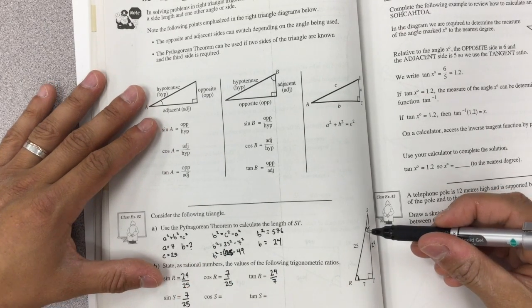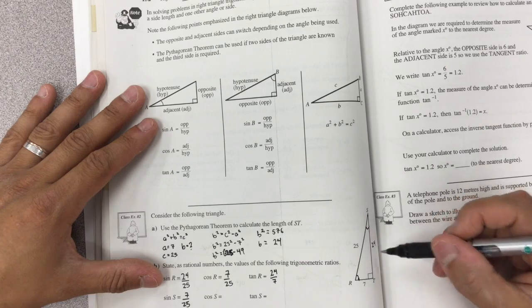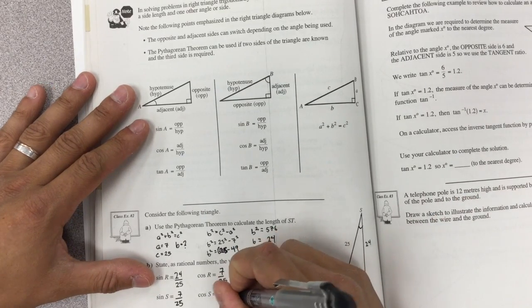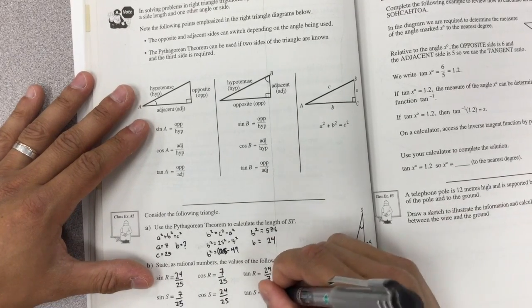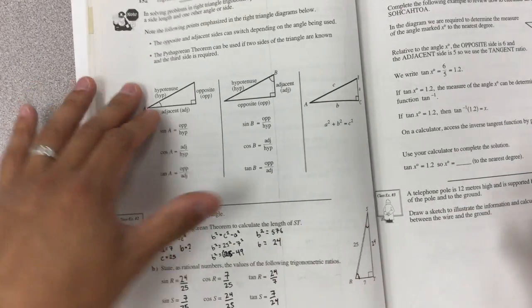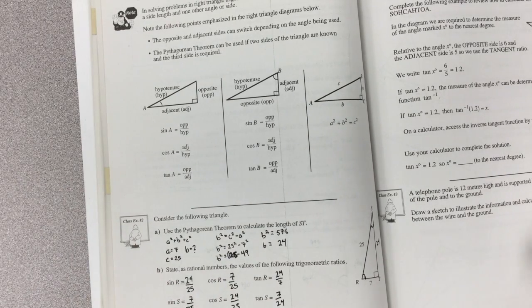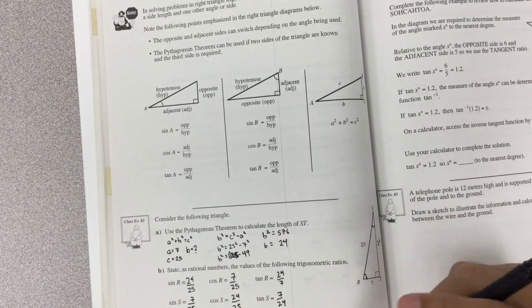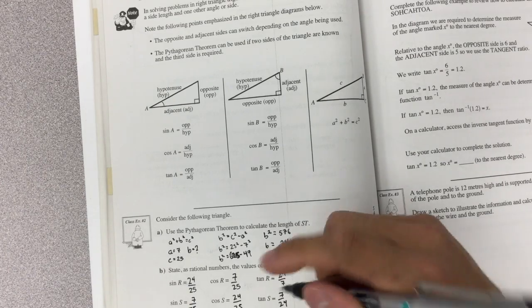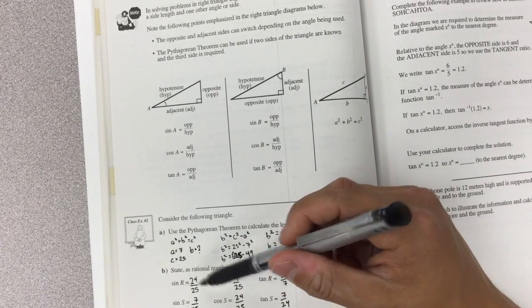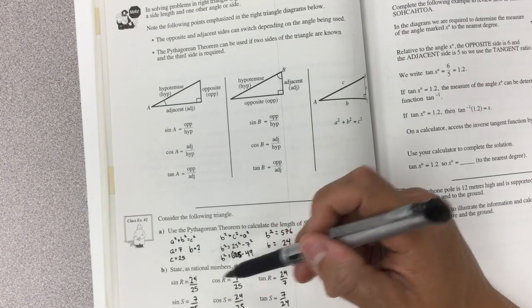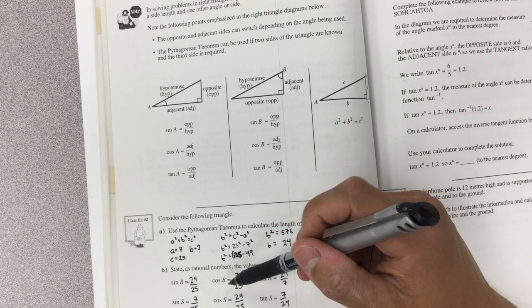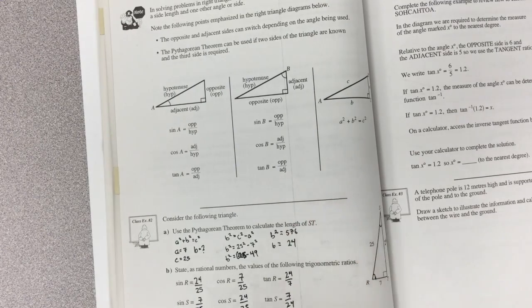Cosine S, adjacent over hypotenuse, would be 24 over 25, and opposite over adjacent would be 7 over 24. So if we look at any of these, we have sine R. If we were to comment on the relationship here, sine R equals cosine S, and sine S equals cosine R, and then tan R and tan S are just reciprocals of one another.